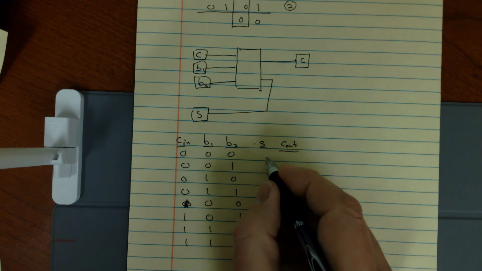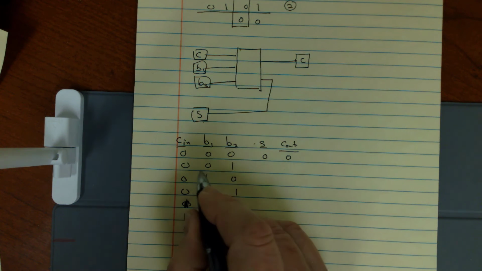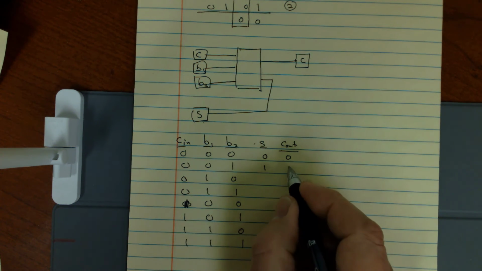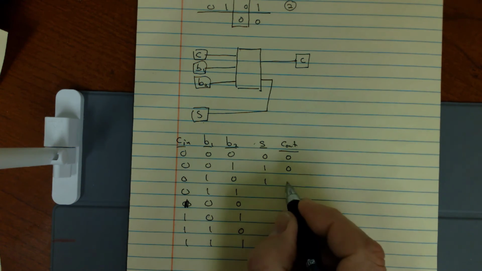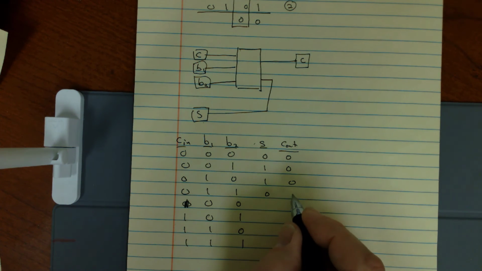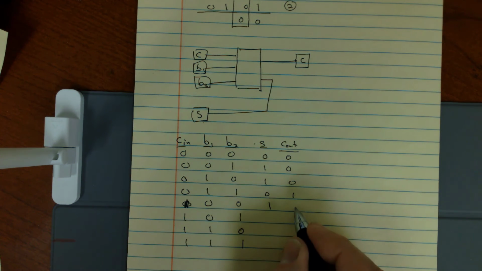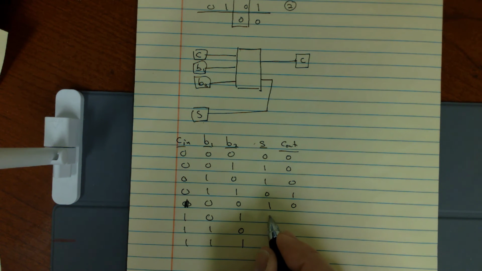If we add 3 zeros together, we put down 0, carry 0. 0, 0, 1, this will go 1, carry a 0. 1, carry a 0. I'm adding 2 ones, this is 0, carry a 1. 1, 0, 0, this is 1, carry a 0. 2 ones in here, I'll put down a 0, carry a 1, and same here.